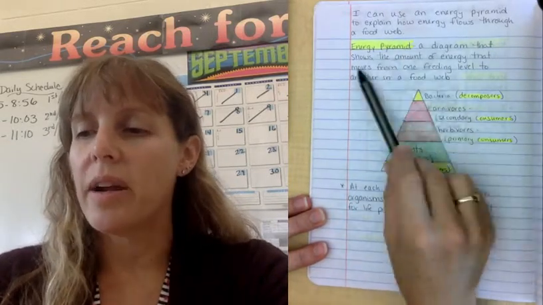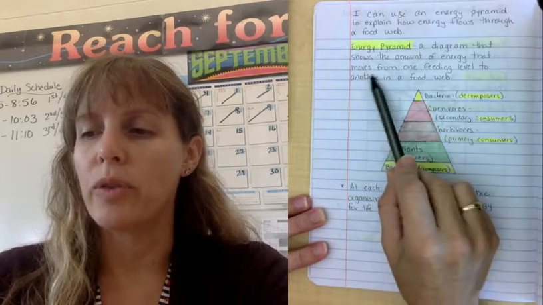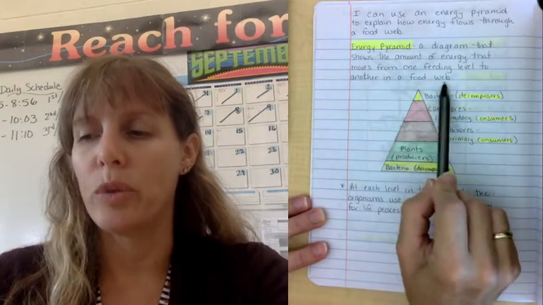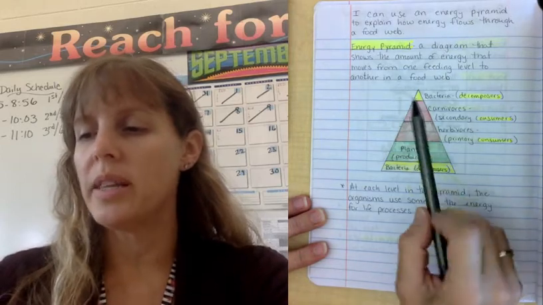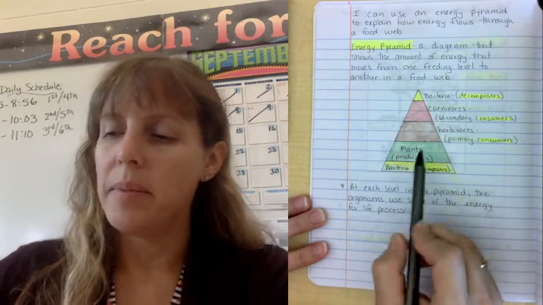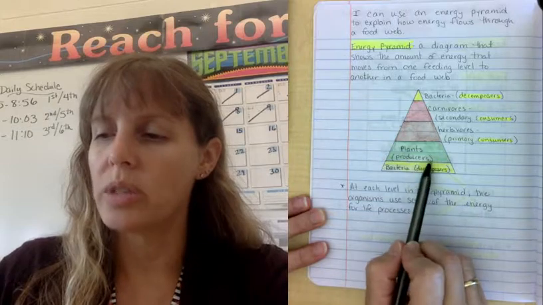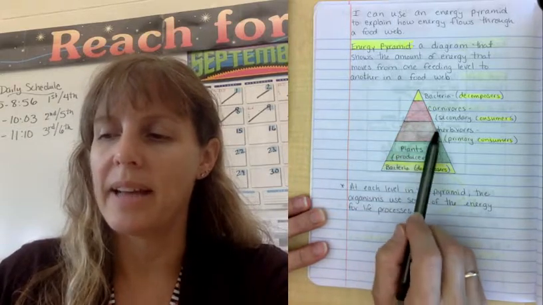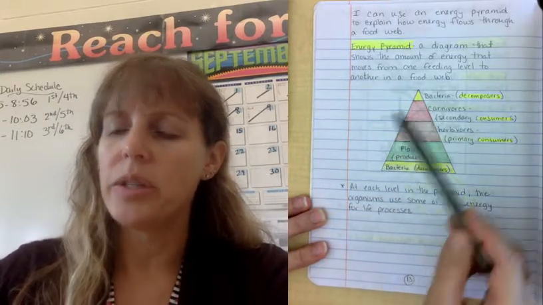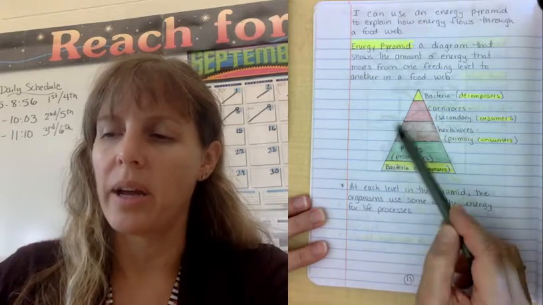It's a diagram that shows the amount of energy that moves from one feeding level to another in a food web. So you can see that it's in the form of a triangle. This space has the most energy. This one has a little bit less. This one has a little bit less. You see, though, also bacteria, I put in yellow. I kind of color-coded it.